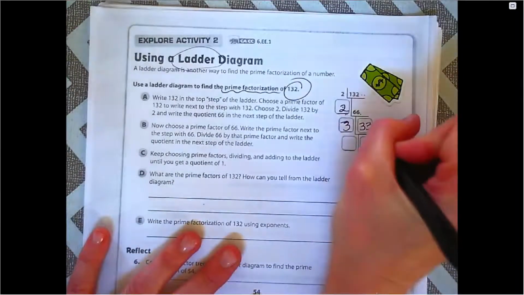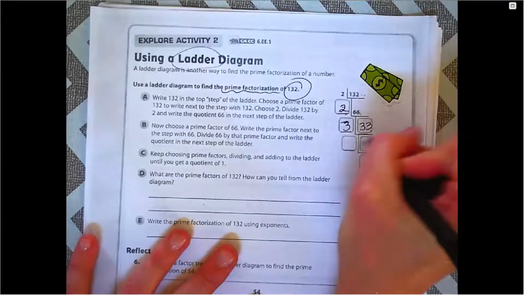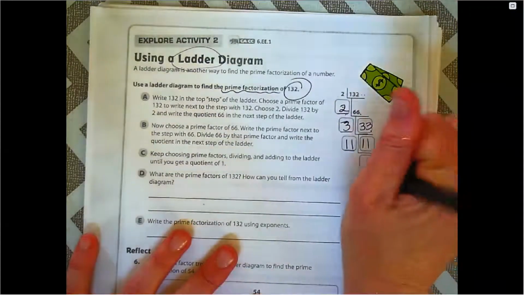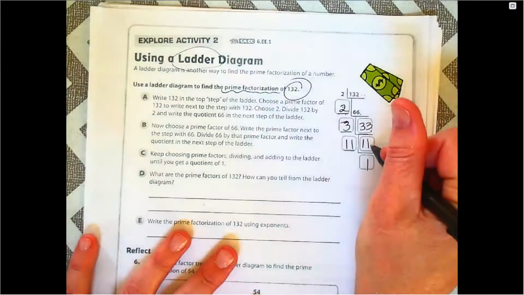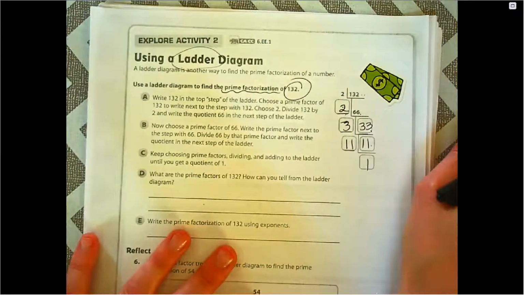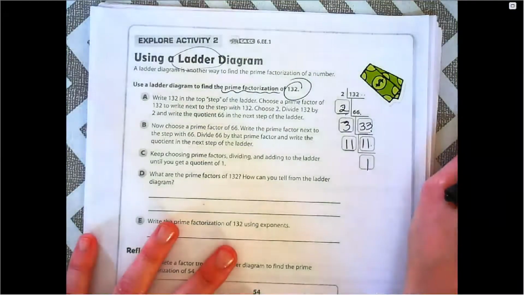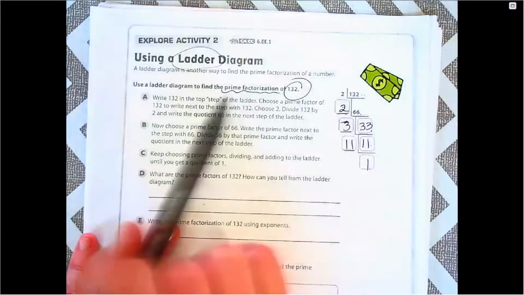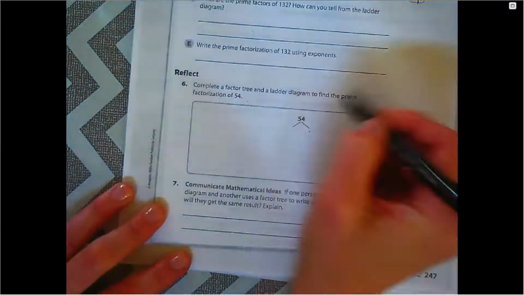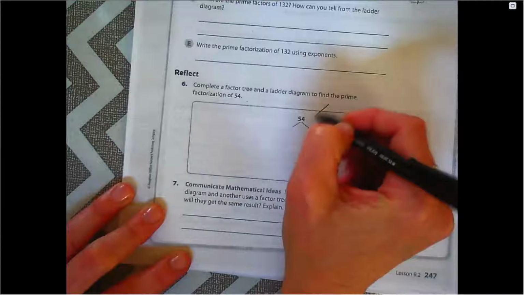And then 33 can be reduced into the 11s, okay? And then 11, we can't reduce that further. So the prime factors are 2, 2, 3, and 11. And they can be written on the left side of that step ladder. So I prefer the tree, but that's just me. So if you like the ladder, great, you can use the ladder.